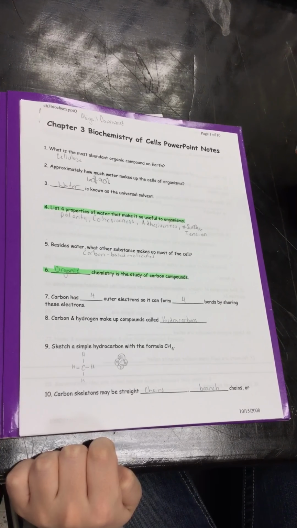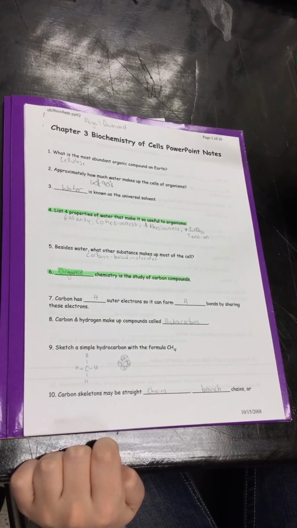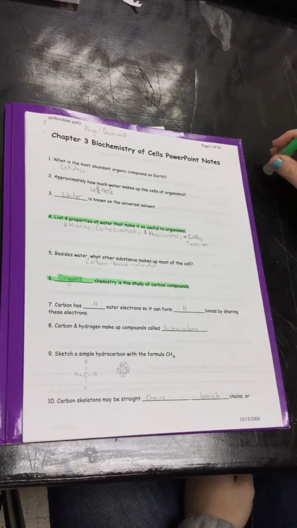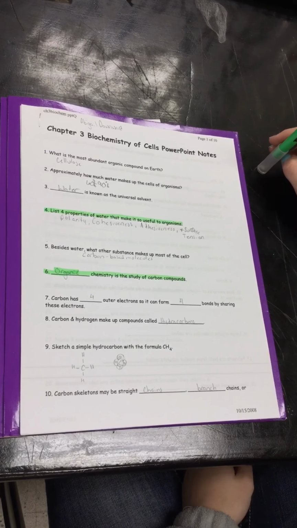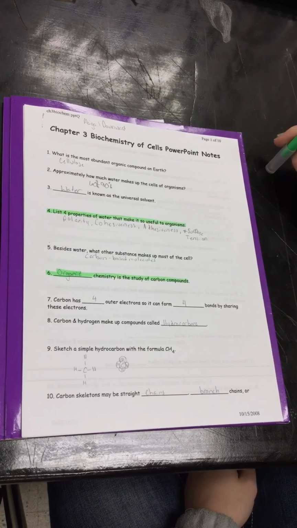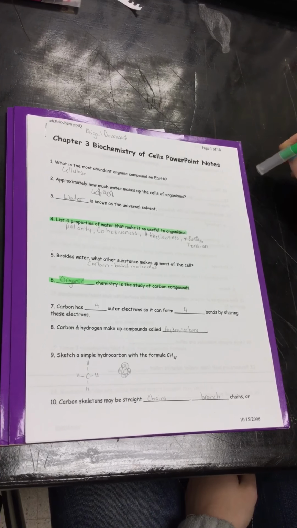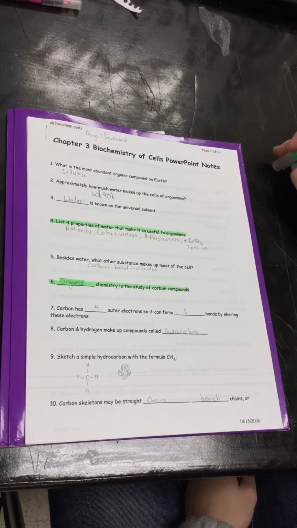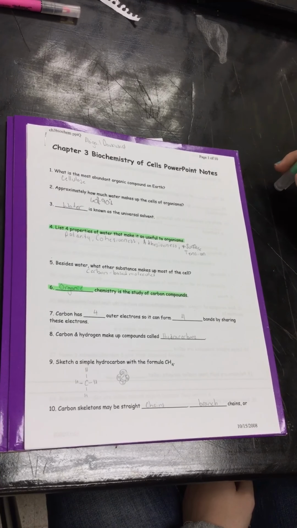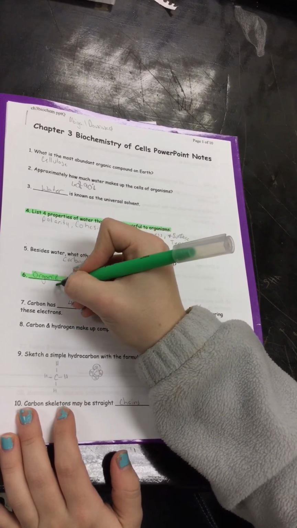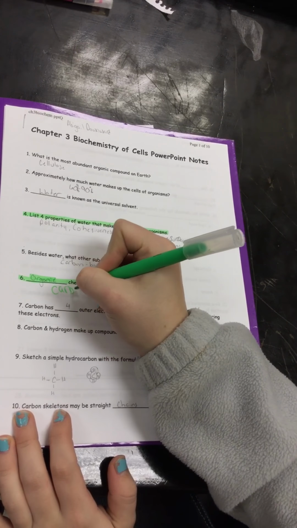It's containing something. One element. What is the element that we've been talking about a lot lately? Carbon. So if you have to put that to the side of organic, we're dealing with carbon. We're dealing with carbon. You don't have to write that. Okay?